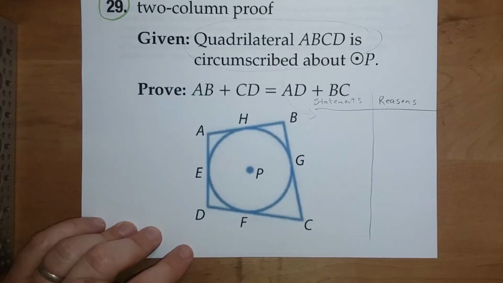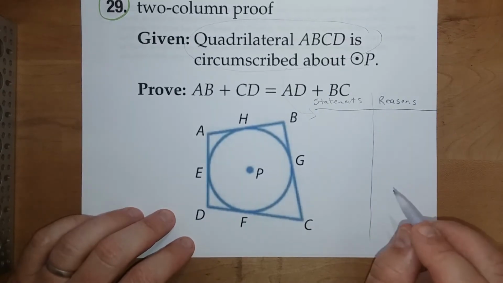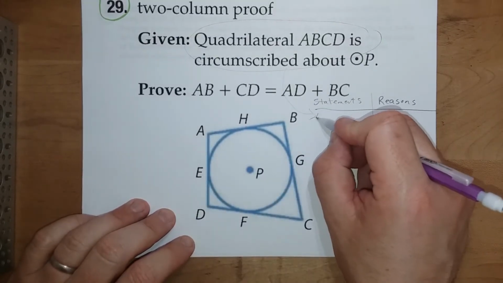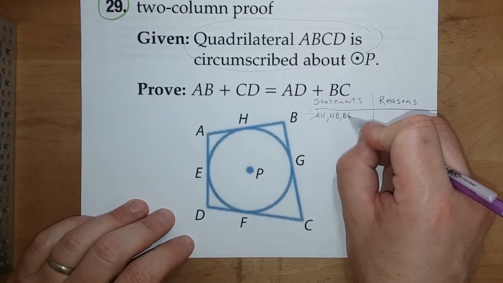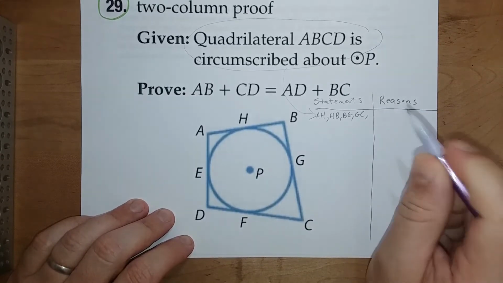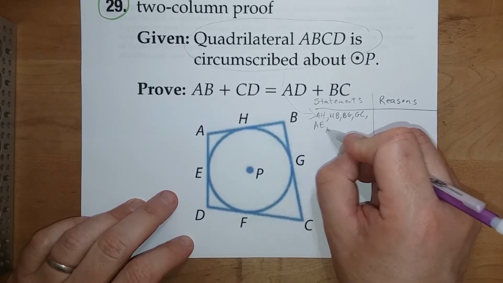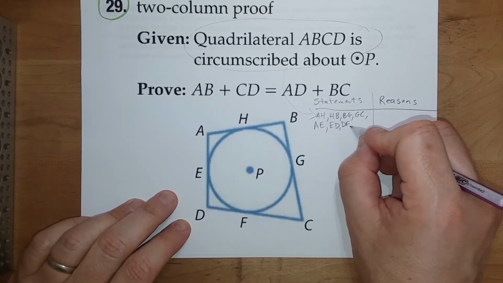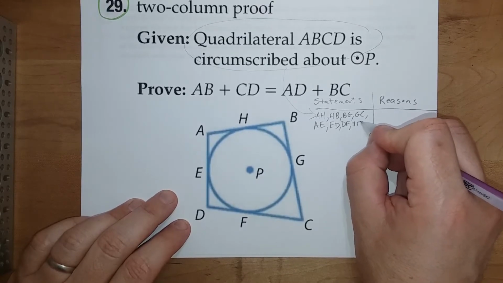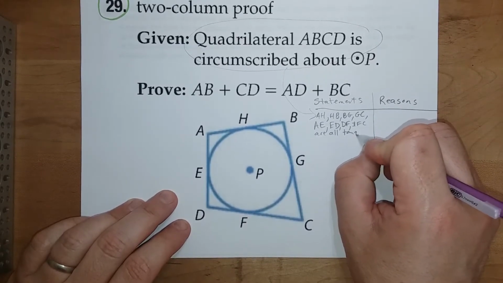Okay, so I'm just going to hold on to that given information. That's going in there, and since it's circumscribed, then I know that I can say that AH, HB, BG, GC, ED, AE, I'm going to get them all here, ED, DF, and FC are all tangents.